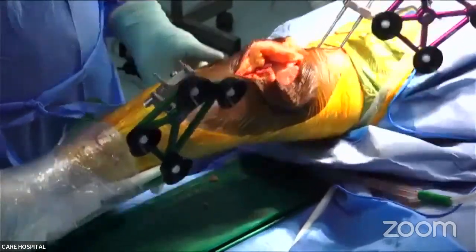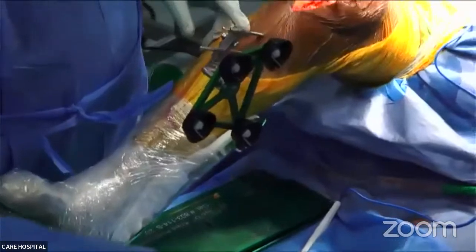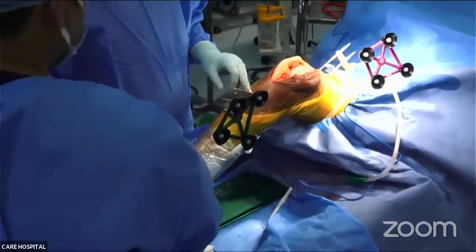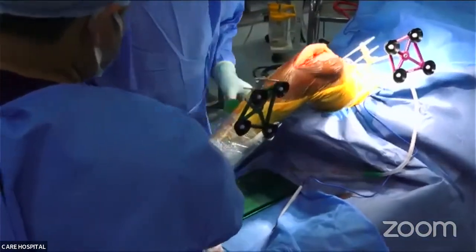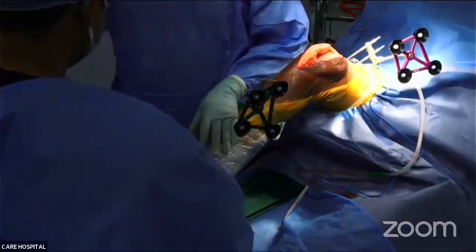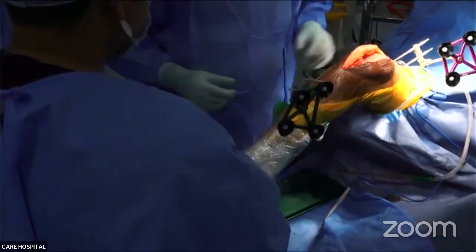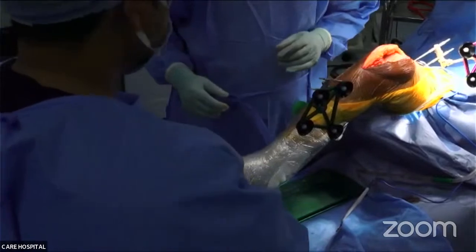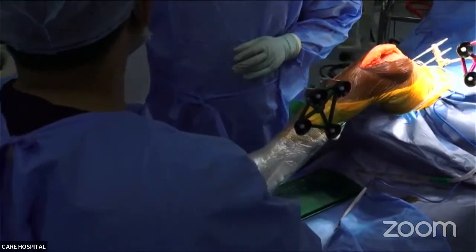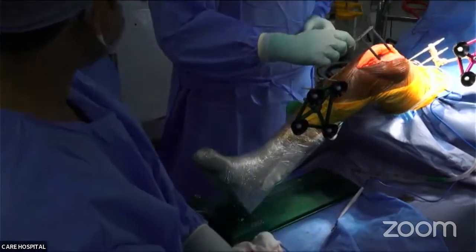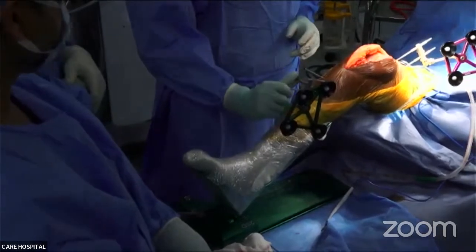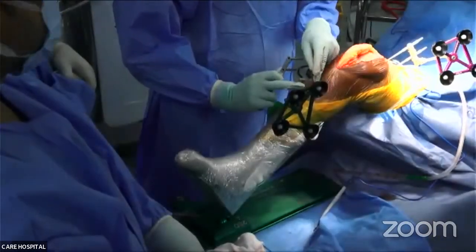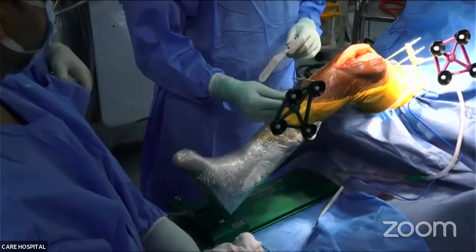So these are simple Schanz pins, and you can directly drill them into the bone. There is a jig there. Anmol, show me that. So you have got a jig, something like this, and you put these Schanz pins through the tracker, over which you can apply the tracker balls.